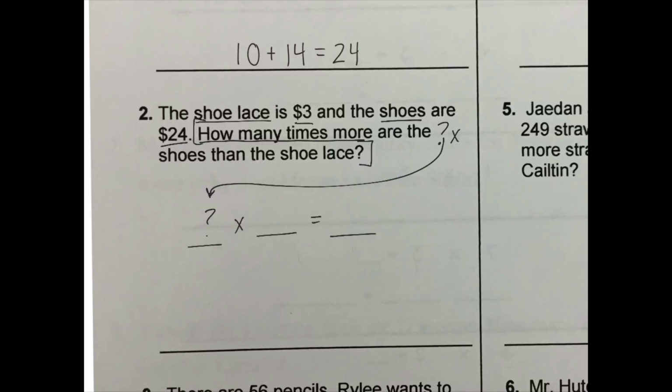The numbers I have are the number 3 and the number 24. 24 is my bigger number, so I'm going to put it at the end. 24 goes with my shoes, so I'll label that S for shoes. If shoes are at the end, then shoes also have to be at the beginning. So I'll label the beginning S for shoes. In this problem, the shoes are versing the shoelace. So I'll label this SL for shoelace. And I know that the shoelace is $3. So I'll put that in here.